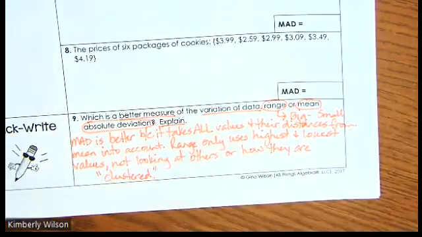So you've got to make sure that you can think about how these different measures of variation compare.